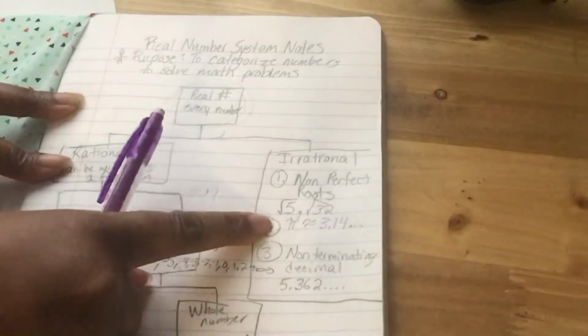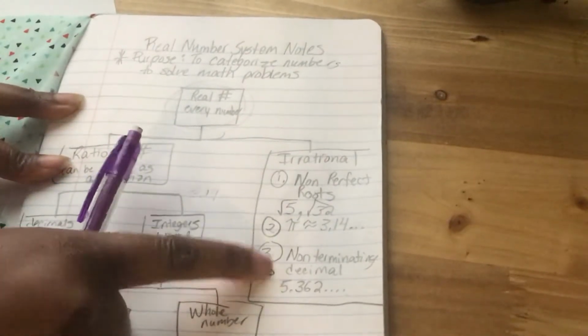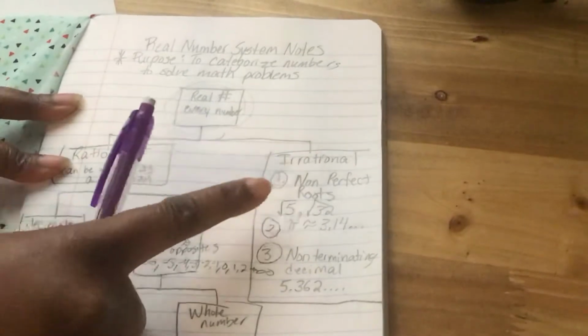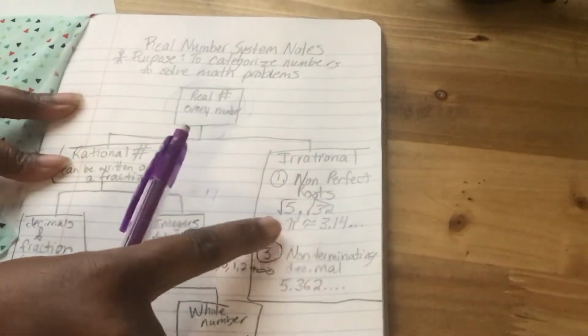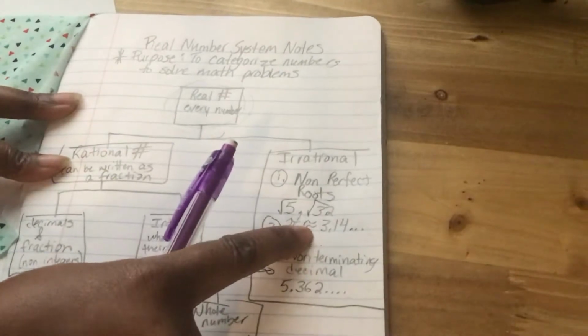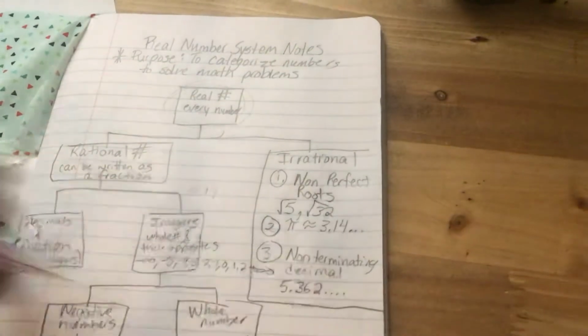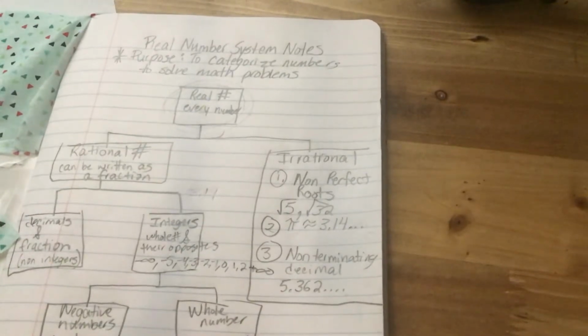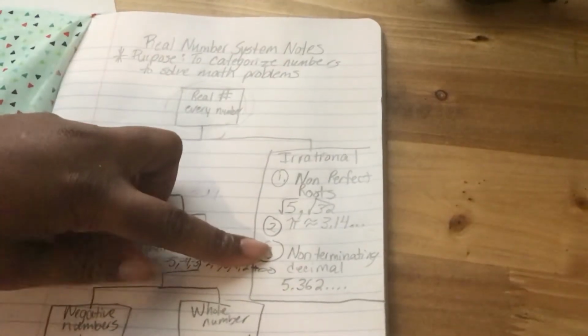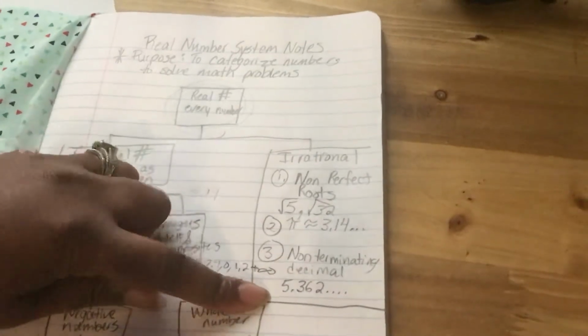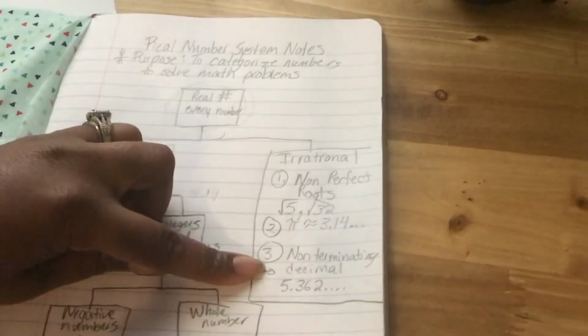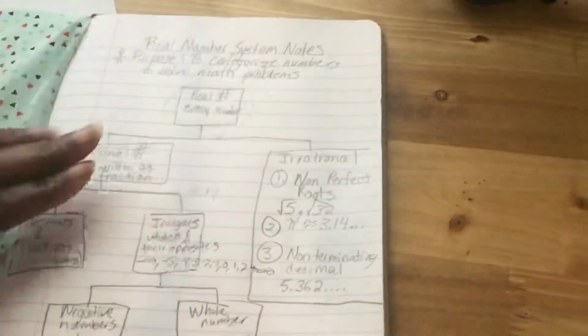There are only 3 kinds of irrational numbers, okay? Your non-perfect roots, your pi, because it's about 3.14 and is not exact because that decimal goes on and on and on. And that's the reason why we say irrational. When you say something is irrational, it's unpredictable. Since we don't know what number's coming next, that's unpredictable. Here, non-terminating decimals, decimals that don't stop, that have those dots at the end. These are your 3 irrational numbers. Everything else is going to be rational.